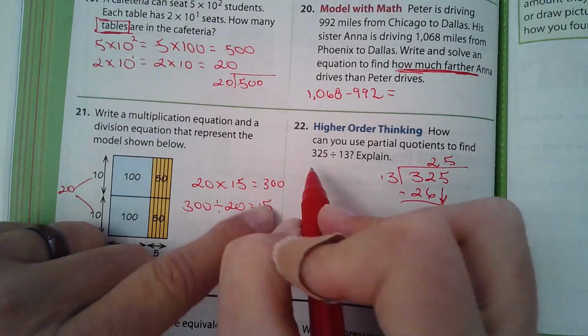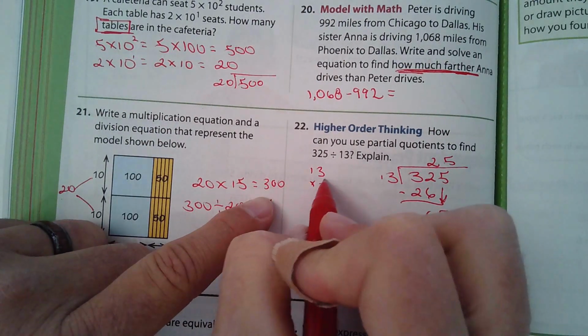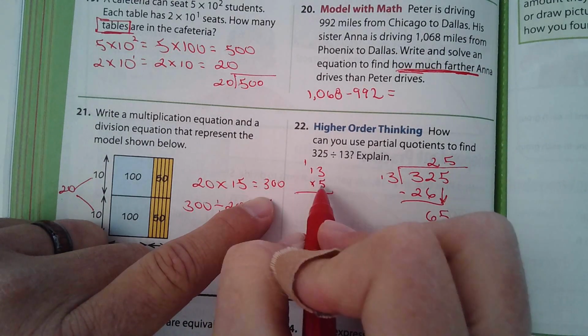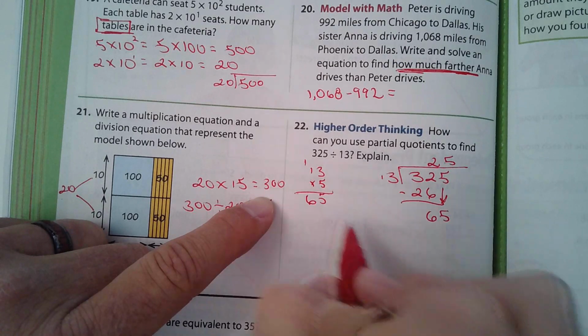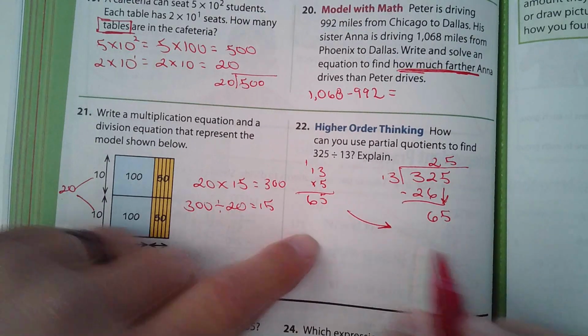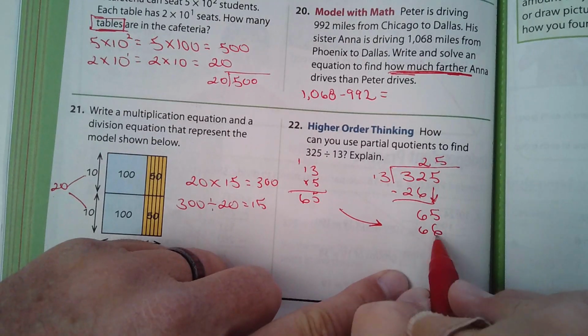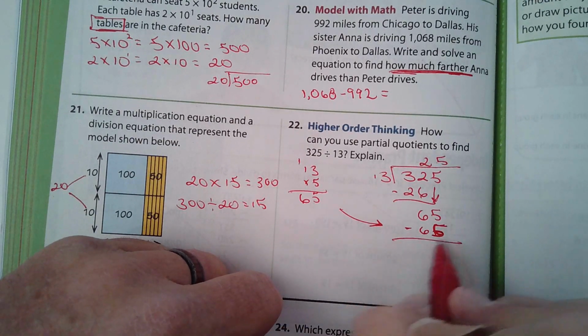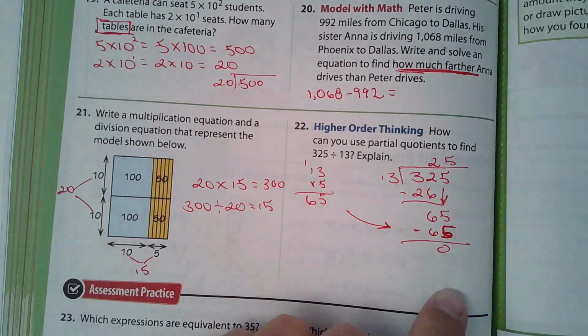Can we confirm that? 13 times 5. 5 times 3 is 15. Carry the 1. 5 times 1 is 5 plus 1 is 6. Sure enough, 65. Subtracting, that's a 0. So 25 times.